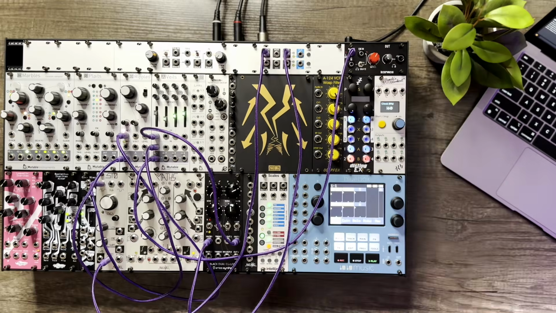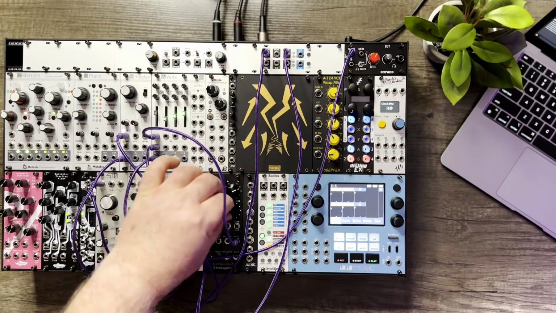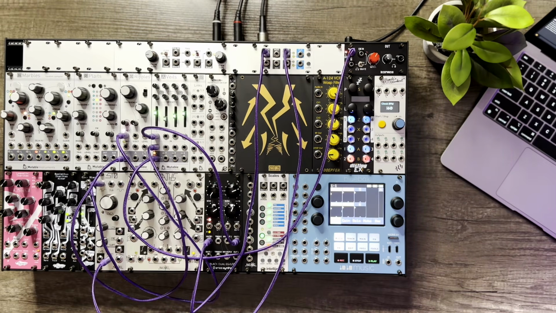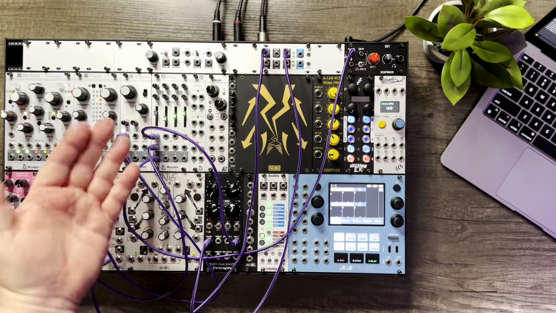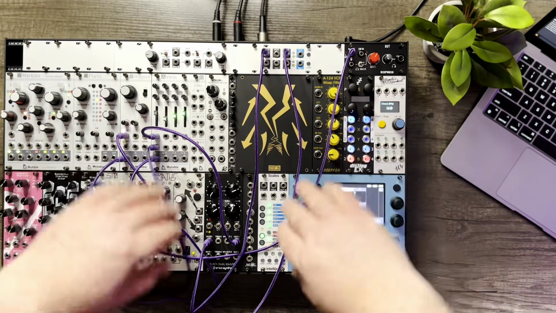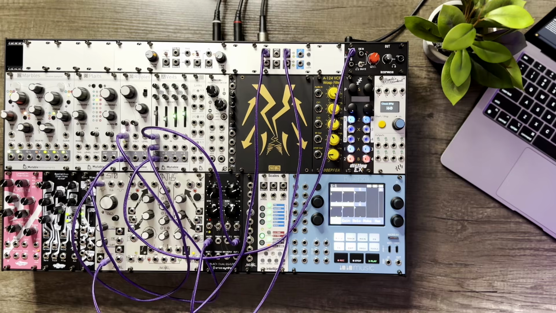A few tweaks here and there. And Bob's your uncle. So what we have here is a pretty basic monosynth controlled with Ableton Live via MIDI. Great, but let's take things a step further.